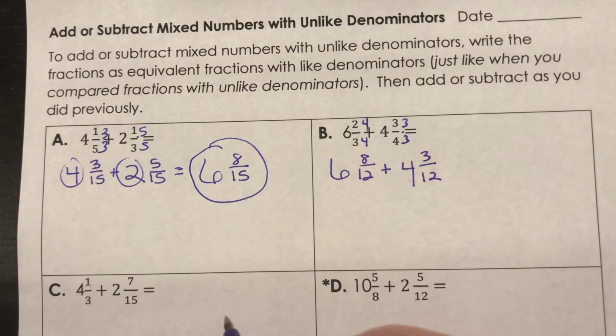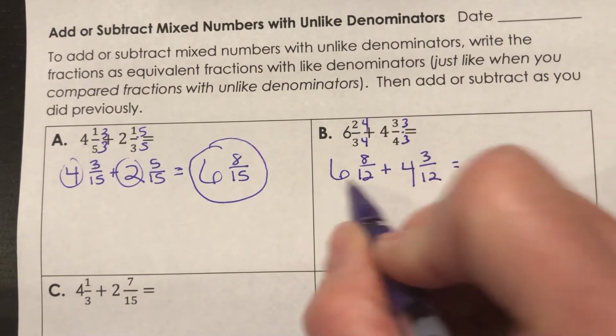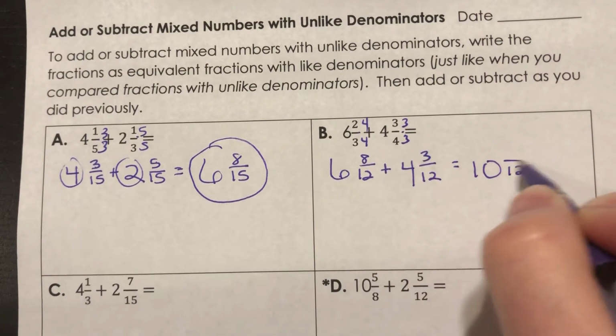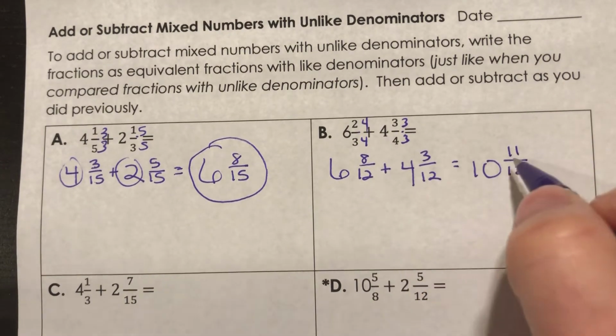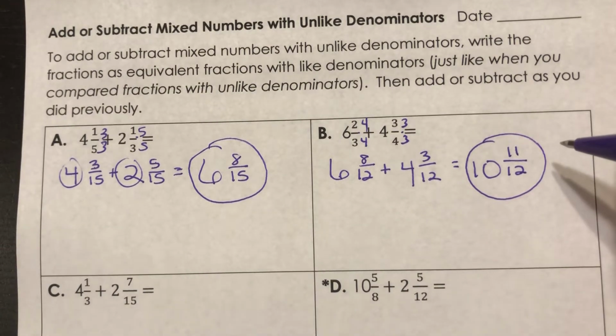And now that they have the same denominator, I can go ahead and add. When I add my whole numbers, 6 plus 4 is 10. And I know my denominator is 12. 8 plus 3 is 11. And 10 and 11/12 is in simplest form because there's not a number other than 1 that would divide into 11 and 12.